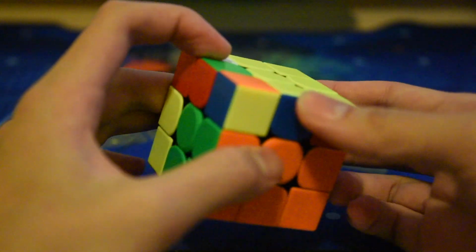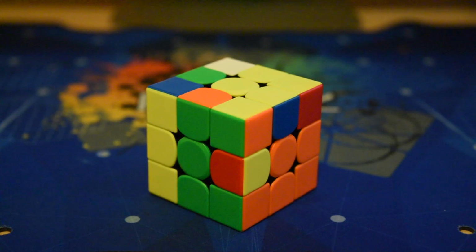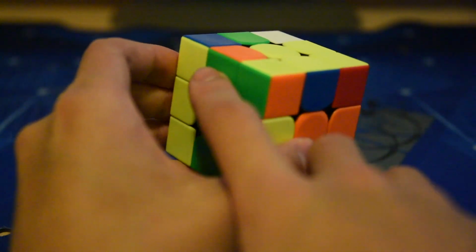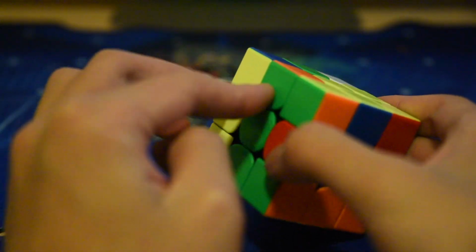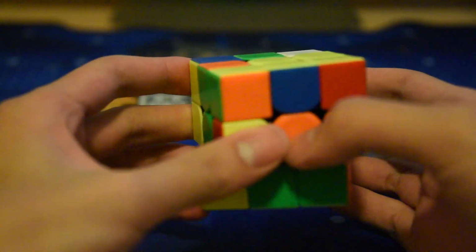You bring this back, and boom, you got a pair. However, for edges, there's something that you need to be aware of. You want to make sure that the edge is correctly oriented. So how do I check whether the edge is correctly oriented? To check that, you just want to make sure that the edge is the same color as the side center. So this is the side and it matches. Then you know that it can be inserted and correctly oriented. So like this.